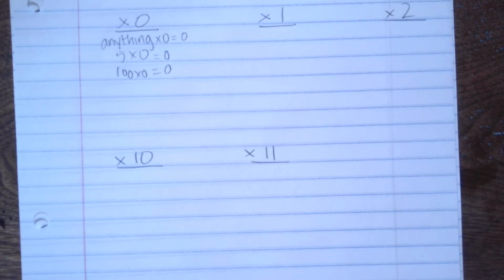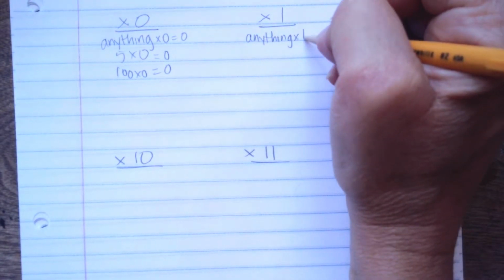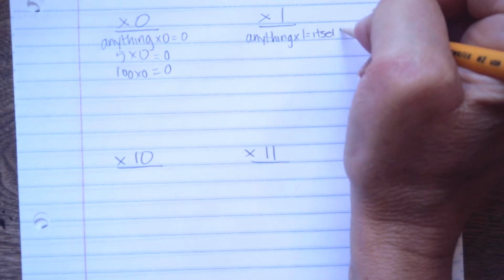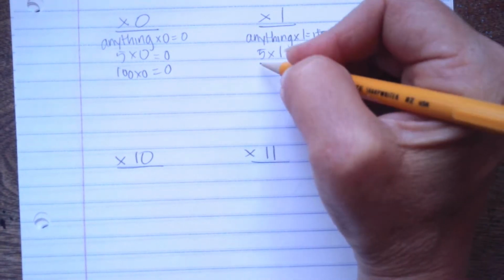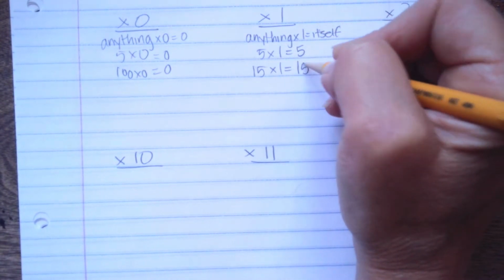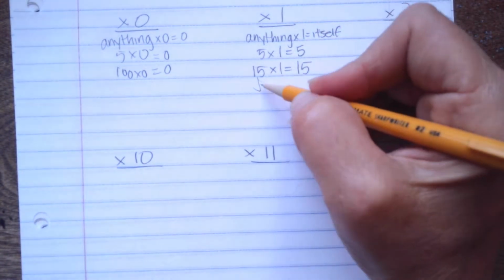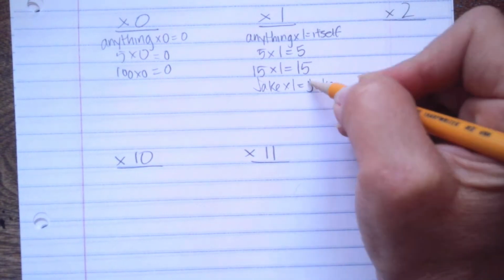Times 1, anything times 1 equals itself. So if I have 5 times 1, that equals 5. If I have 15 times 1, that equals itself, 15. Jake times 1 equals Jake. So anything times 1 equals itself.